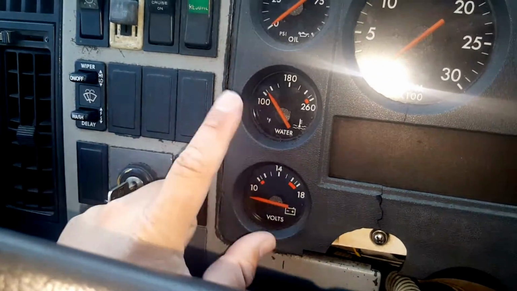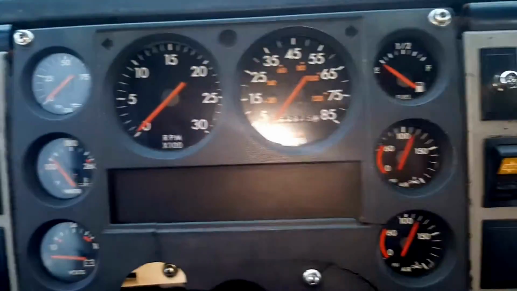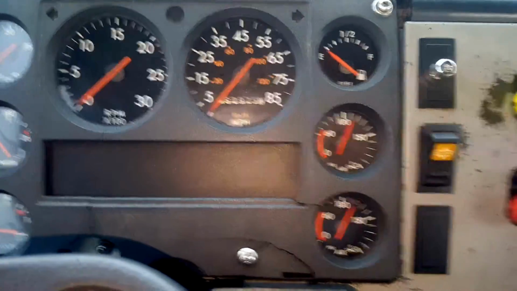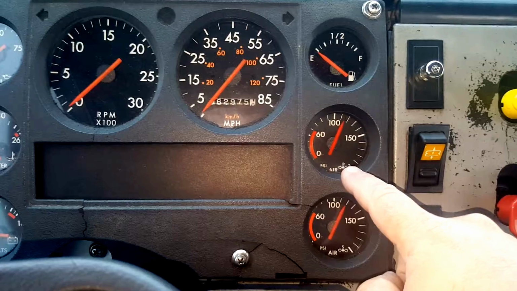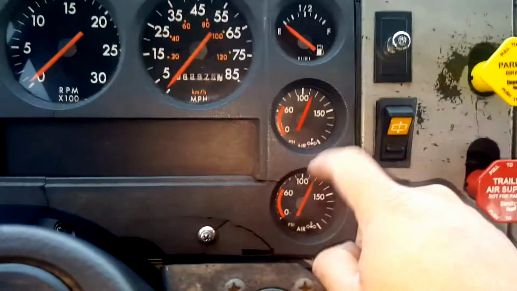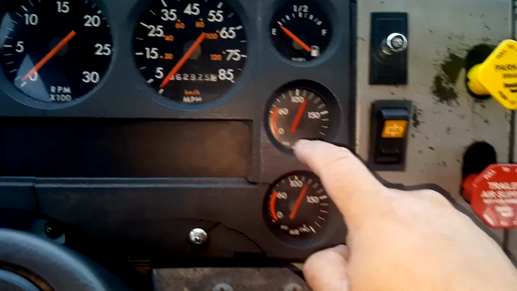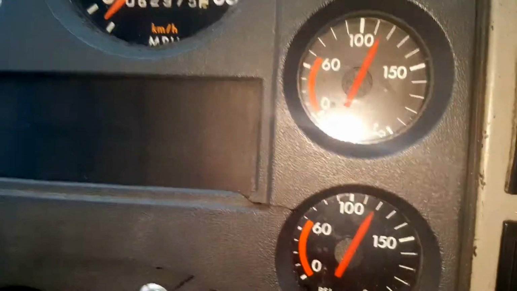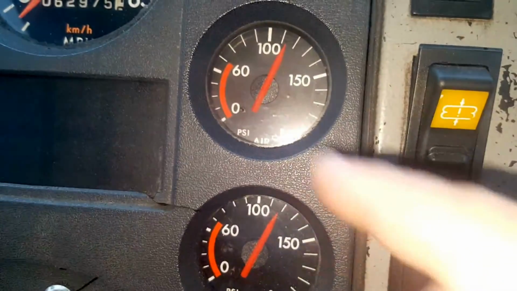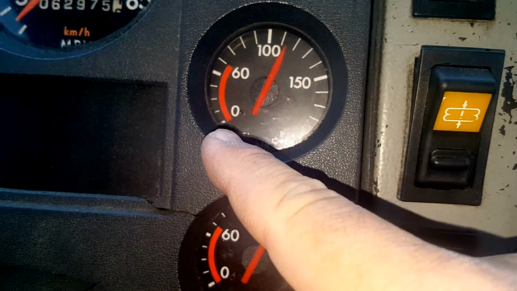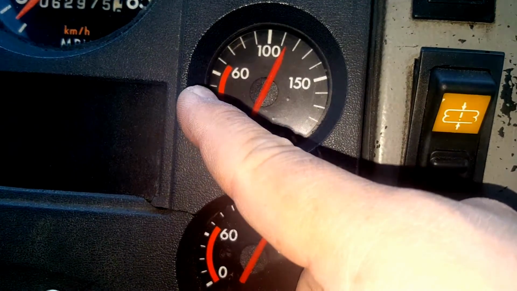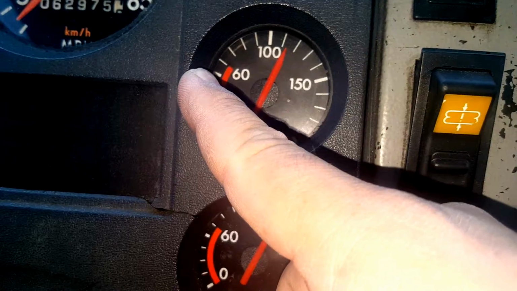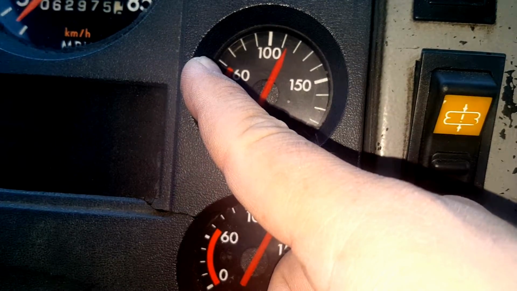We then have our volts, water, oil, which we'll go over later. Tachometer, speedometer. We got our fuel, primary gauge, secondary gauge. P is a primary, S is a secondary. They're all in 10 increments, except for the very first line. Sorry about the glare. First line, it goes 0. Then first little line is 20. Then 30, 40, 50 is bold. 60 is top of the red.